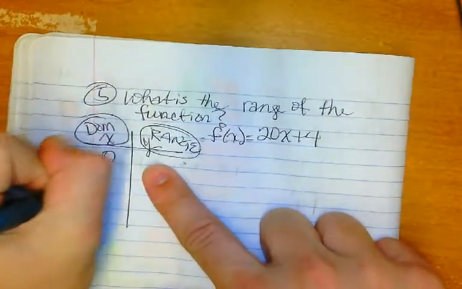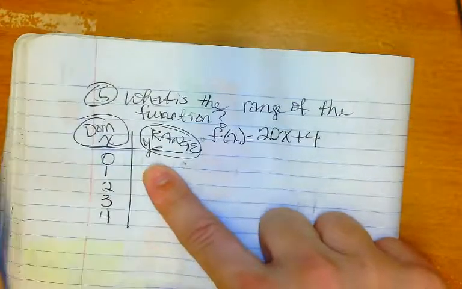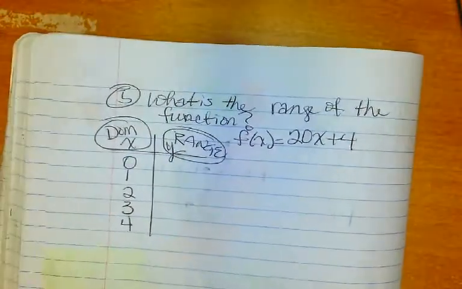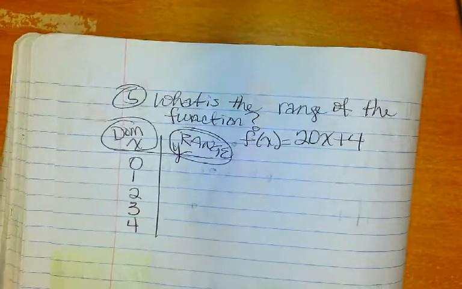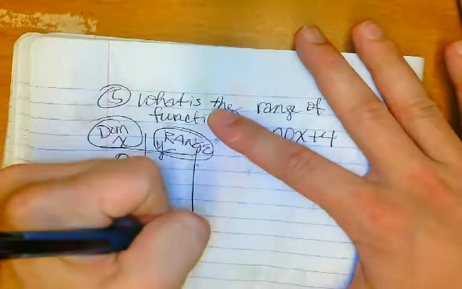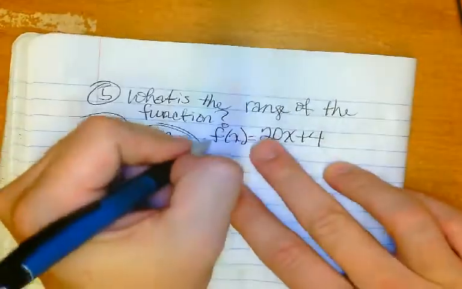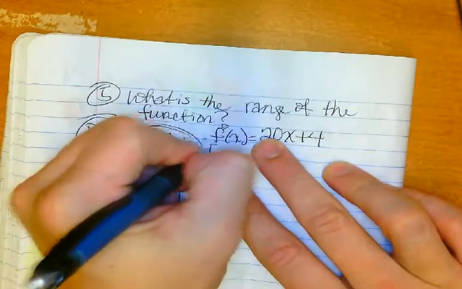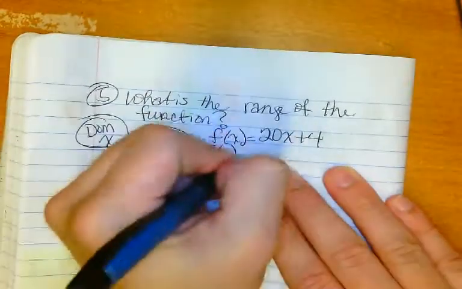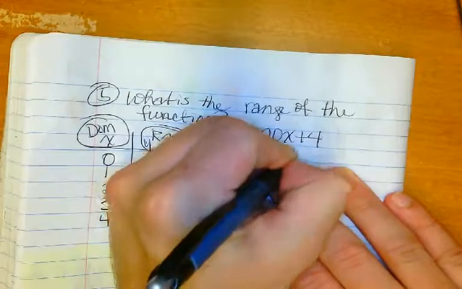So we're going to ask the function for 0, 1, 2, 3, and 4. We don't know it, but it's going to tell it, you know. All right, so we're going to put our equation here. f of x is 20x plus 4.